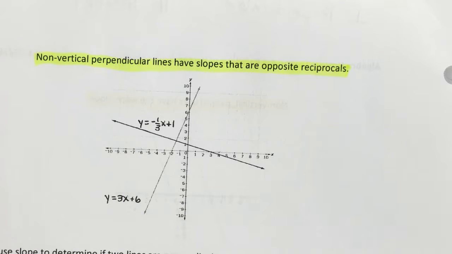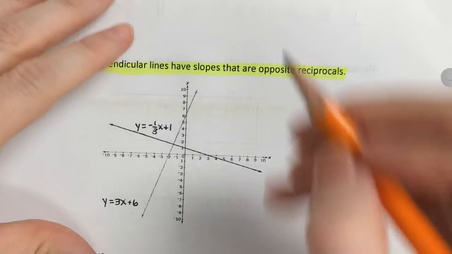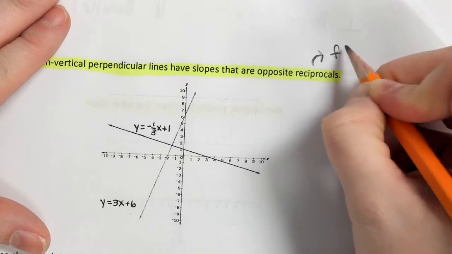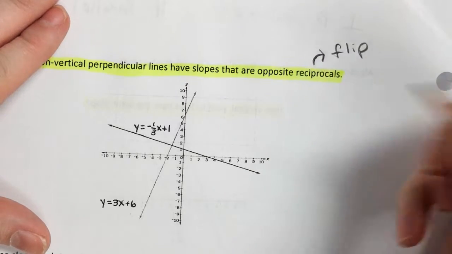What is a reciprocal? Elise? Yeah, like what's the reciprocal to 1/4? 4 over 1 or just 4? Okay, what's the reciprocal to 2/3? 3 over 2 or 3/2. Okay, so when it says reciprocal, this tells me just basically flip.